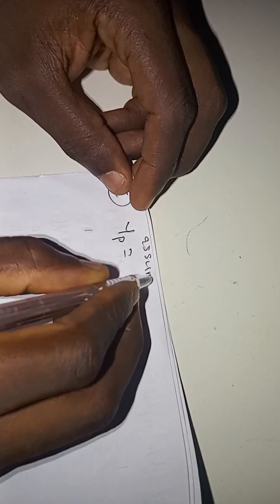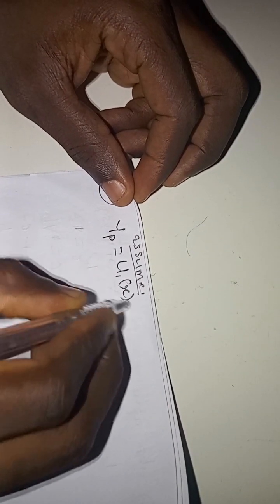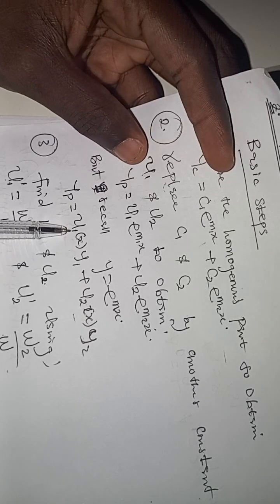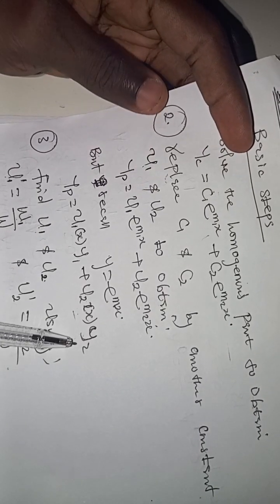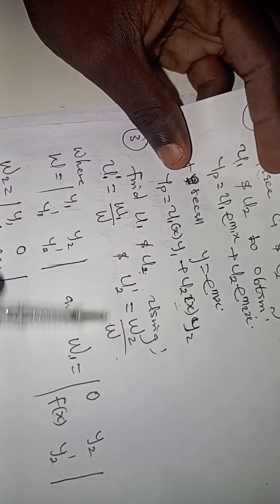So we're going to assume yp to be equal to u1 of x y1 plus u2 of x y2, which is for the second step, which is this. I assumed it. It's already in the step. You just assume it this way. All right, so after replacing c1 and c2 by u1 and u2 here, the next step says we should find u1 and u2 using this expression.